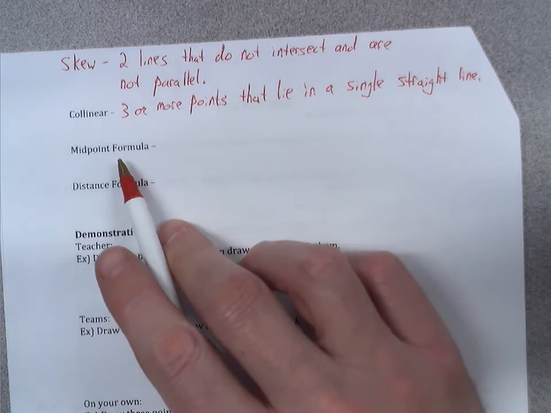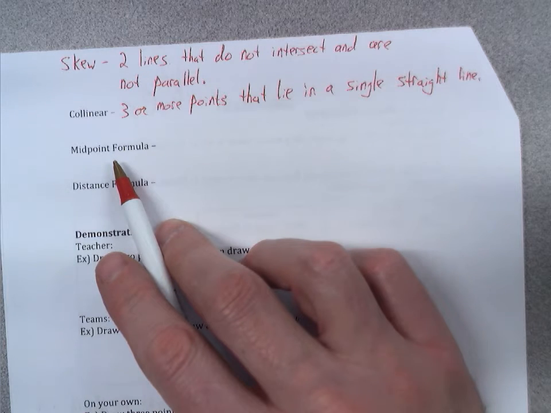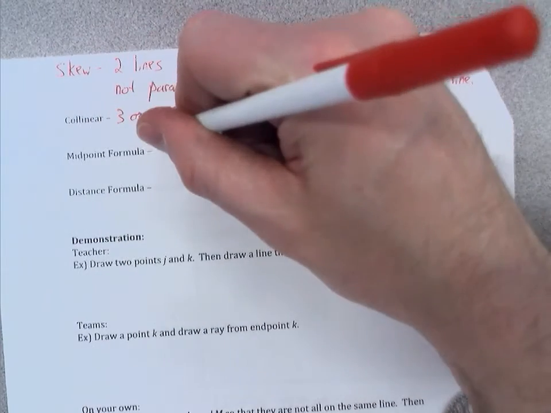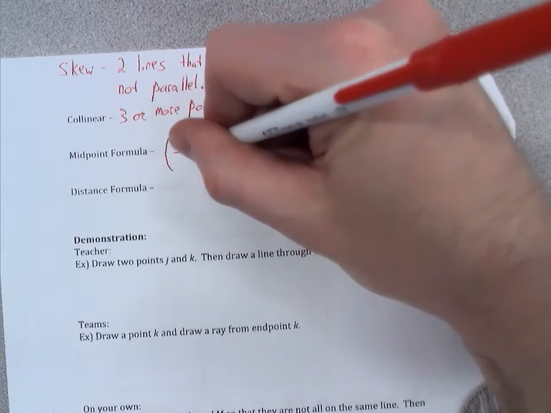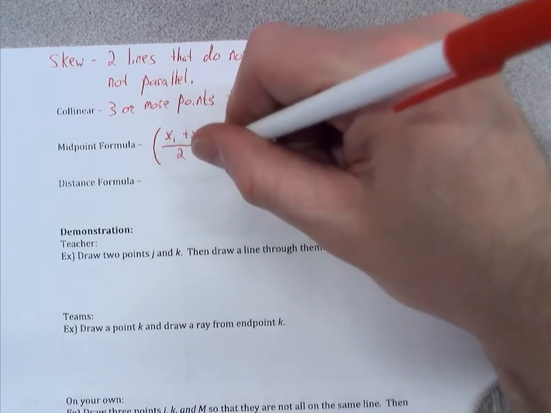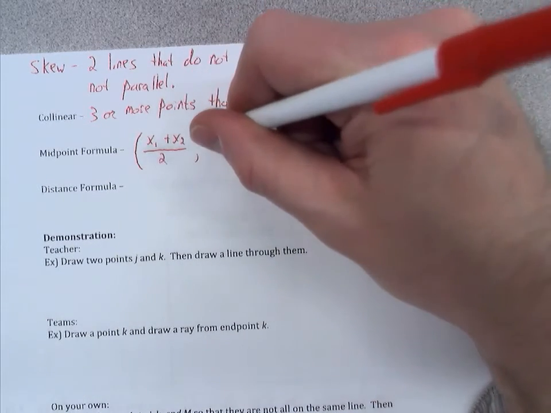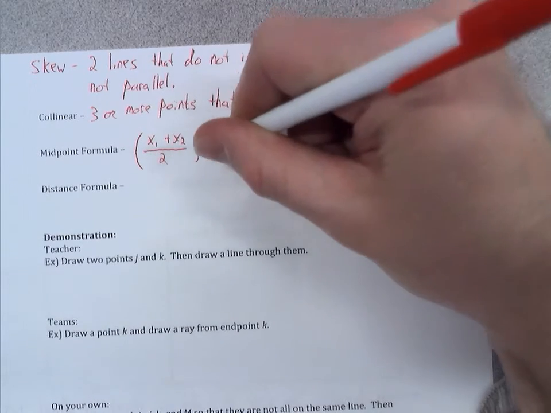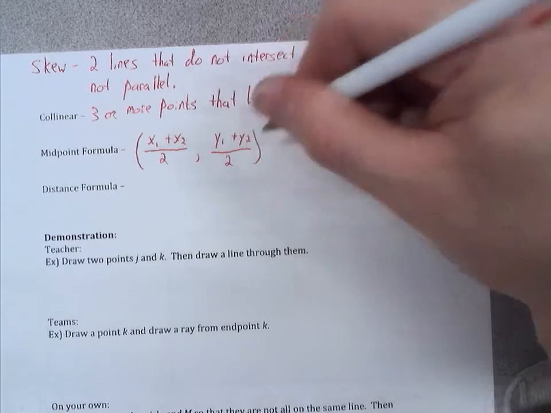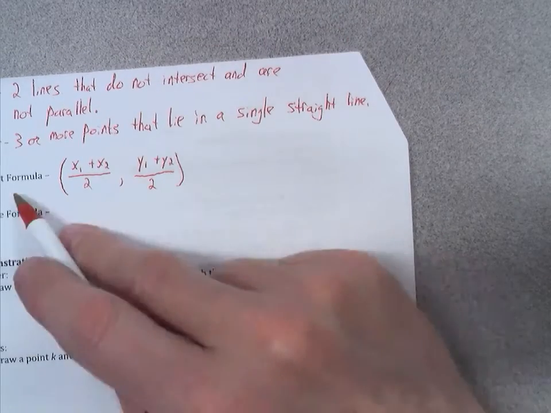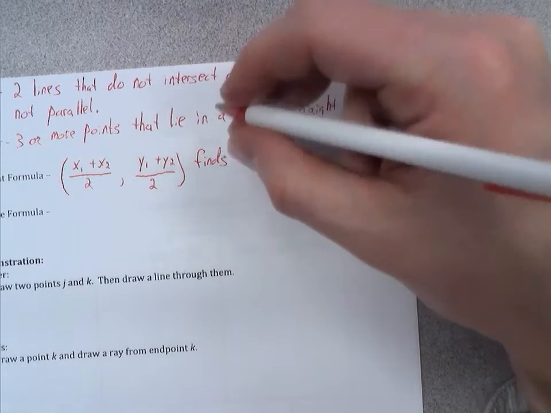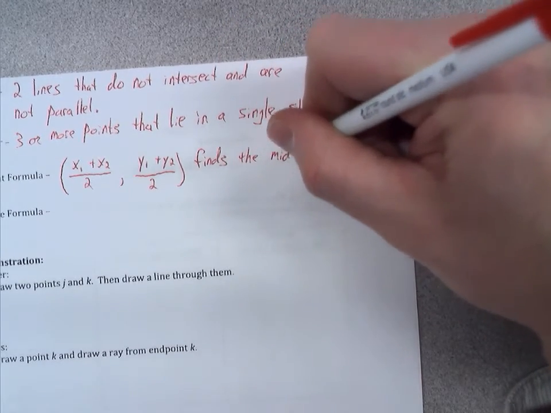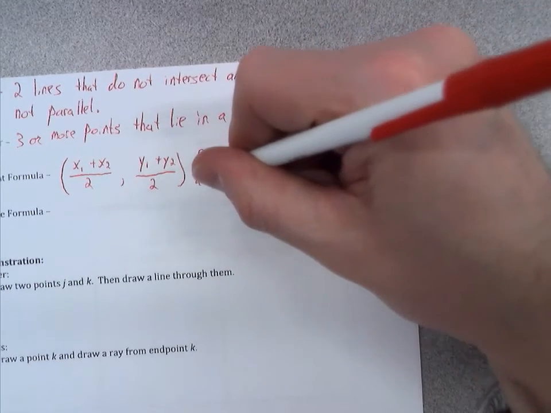All right. Next we have midpoint formula. This is a formula that's going to help us find the middle of a segment. So we're going to look at this formula. It's going to be x1 plus x2 divided by 2. That's one of the points. And then we have y1 plus y2 divided by 2. And so that would be our formula to find the actual point that is the midpoint of a line. Okay, so again, it finds the middle of a segment.